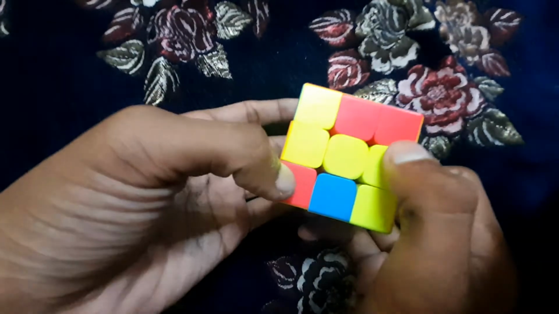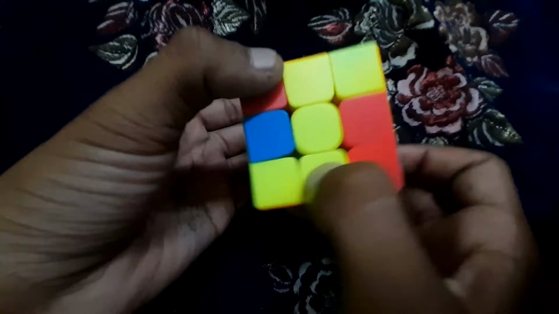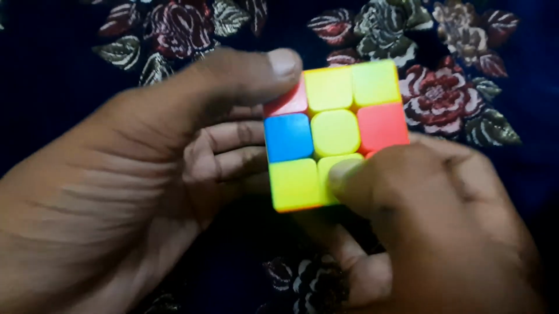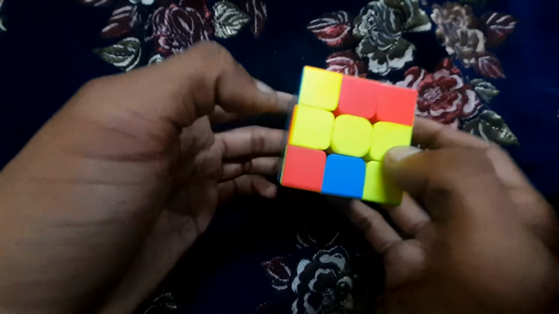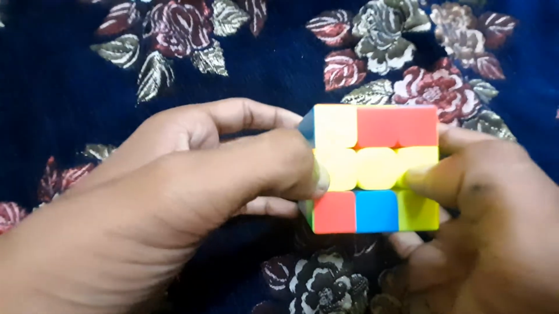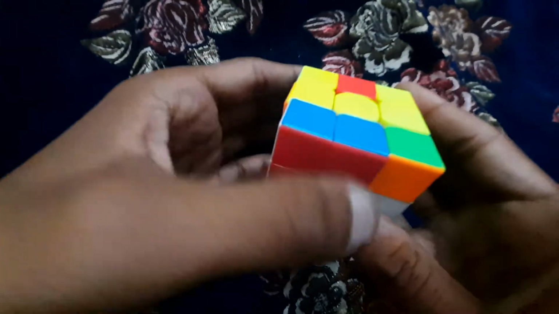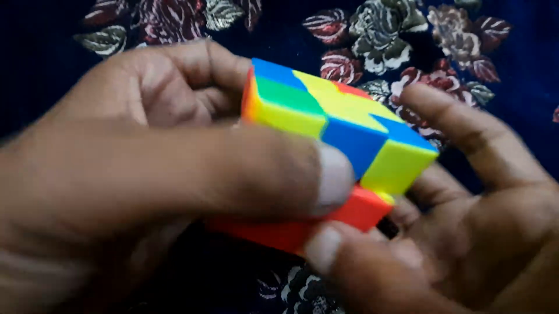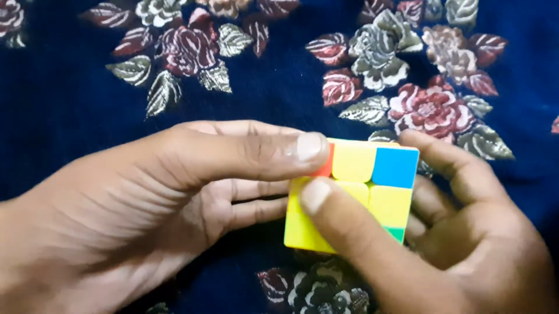Now here I got a line, and always remember not to hold a line vertically, always hold it horizontally. So now we will do the same algorithm, and this time I will get a cross. Now here I get my cross.